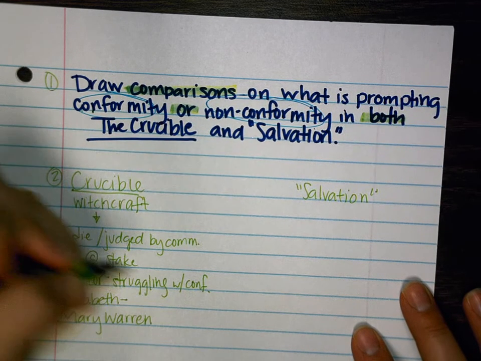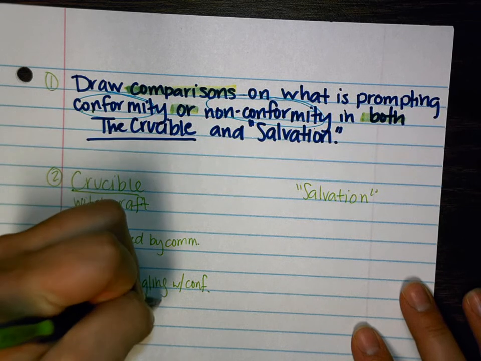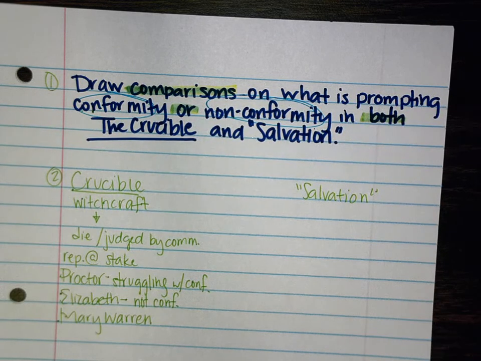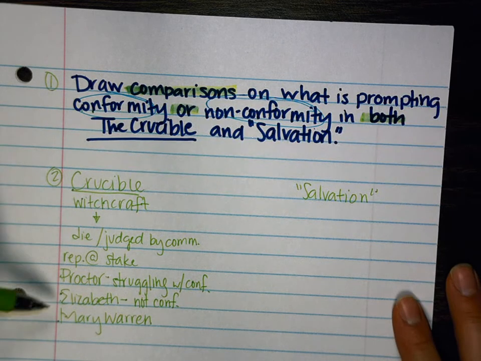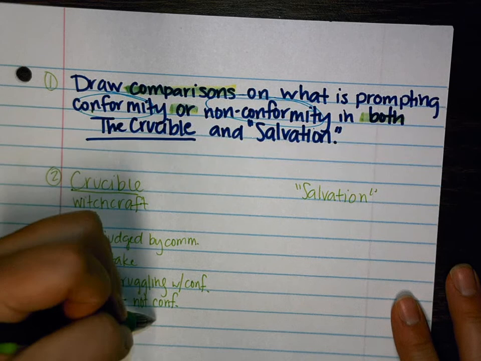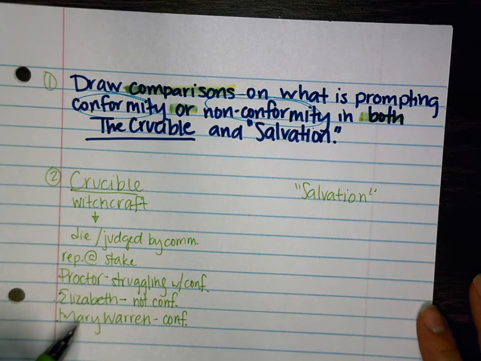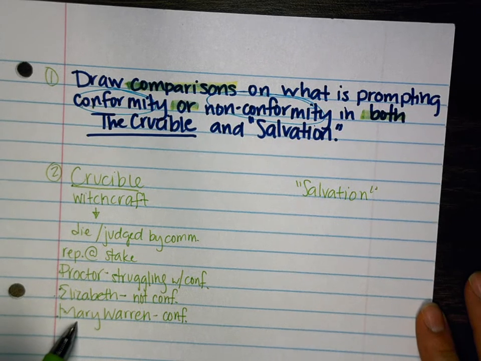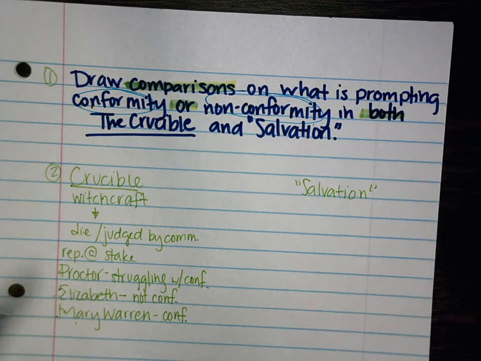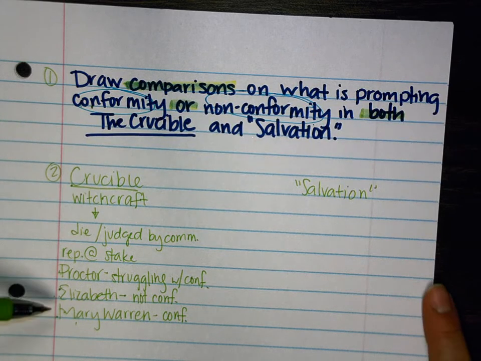Elizabeth is not conforming, right? She's the one who gets hauled off to jail, but basically says, I haven't done anything wrong, and I'm not going to give in to these games that you guys are saying. And then Mary Warren definitely conforms because her good friend Abigail is basically holding up the entire community, and if you don't go along with her, then you are definitely against the ideals of the community.